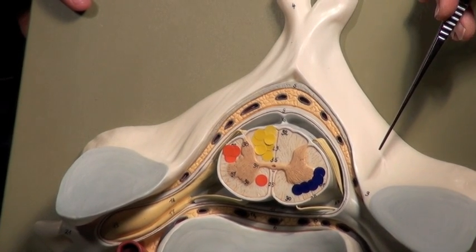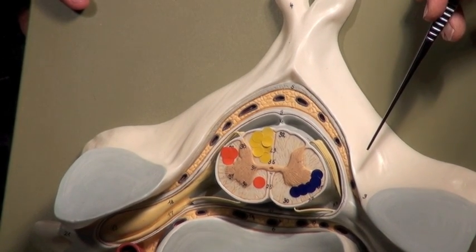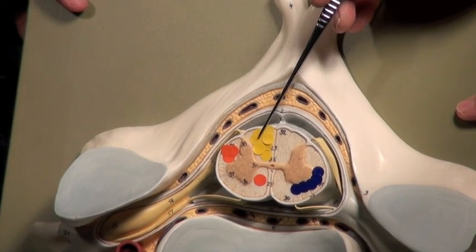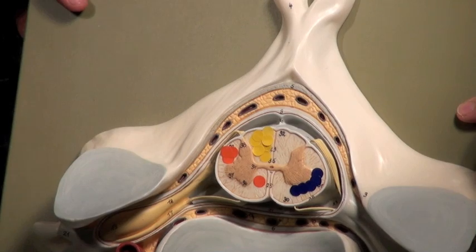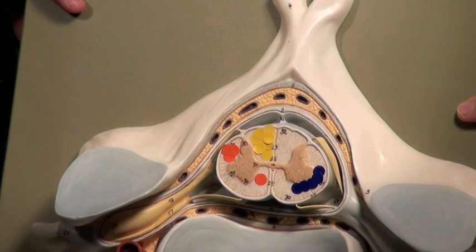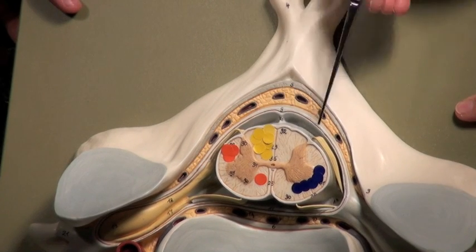Why are you saying dorsal column medial lemniscal system? The medial lemniscus is a white matter tract within the brainstem that these fibers eventually join, and that's where that name comes from. Right. This is the dorsal column itself. Of course, this is the dorsal spinous process of the vertebrae to orientate you.